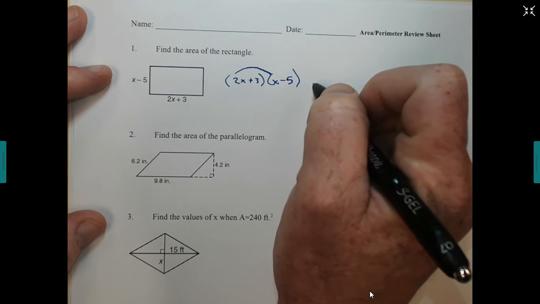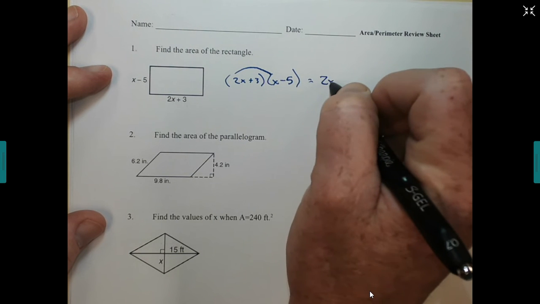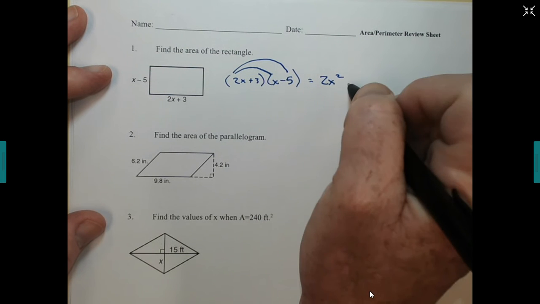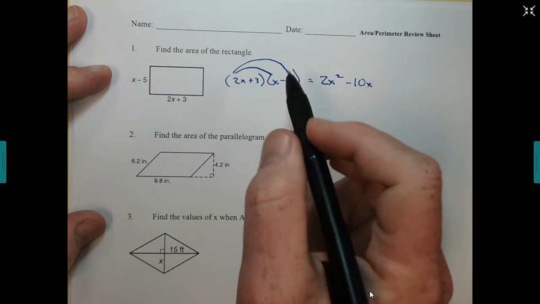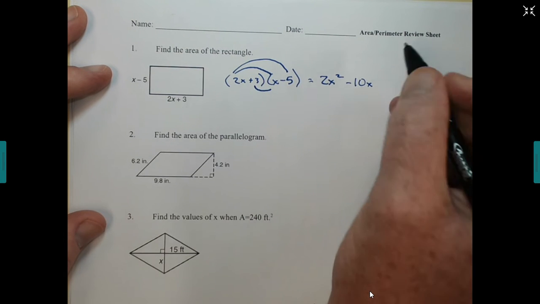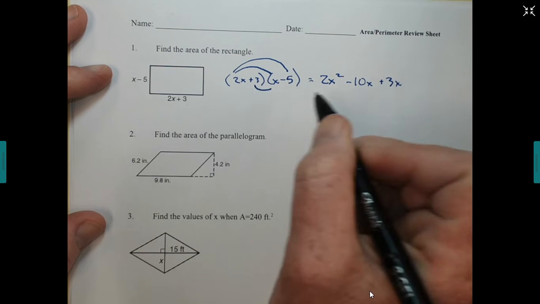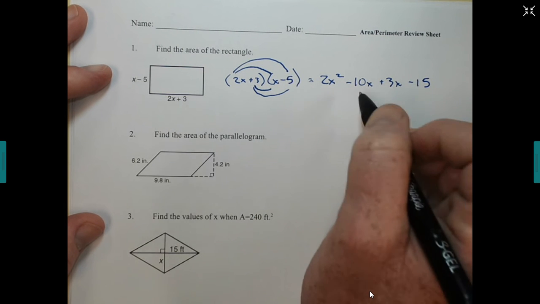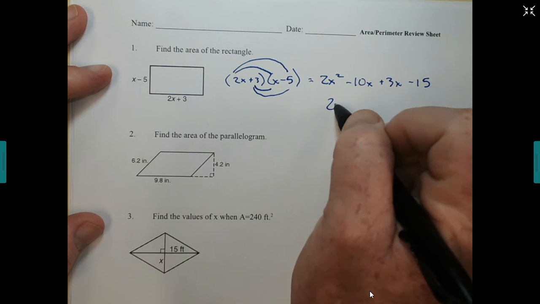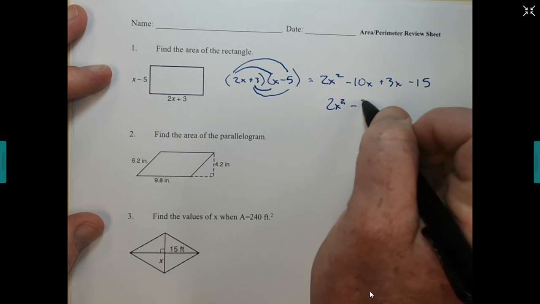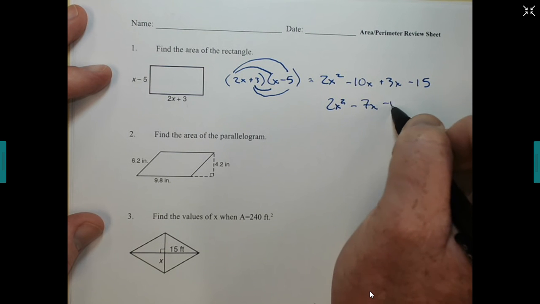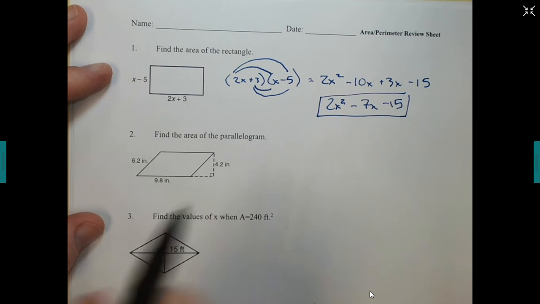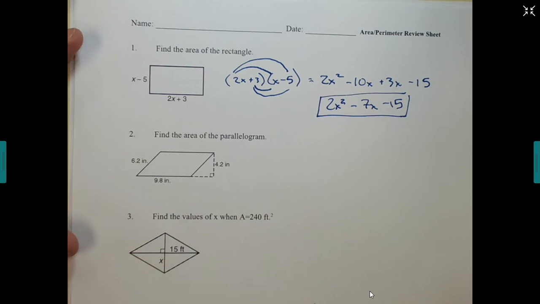2x times x is 2x squared. 2x times negative 5 is negative 10x. 3 times x is 3x. 3 times negative 5 is negative 15. These middle two numbers are the only ones that I can combine, which gets me negative 7x. This is the area of the rectangle.